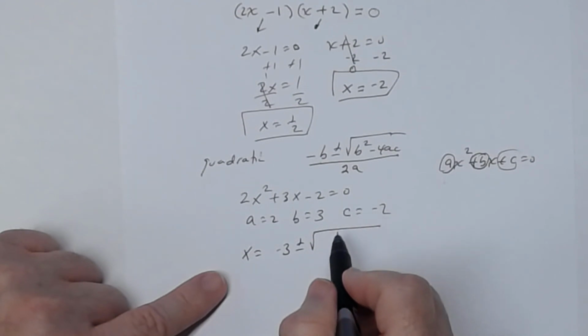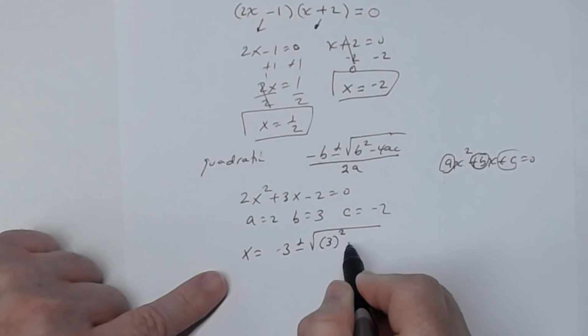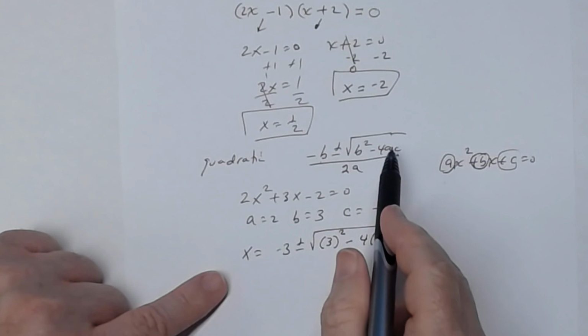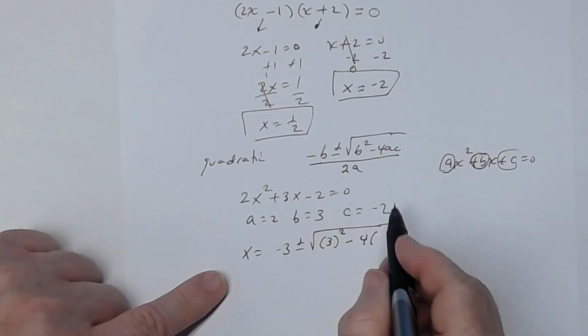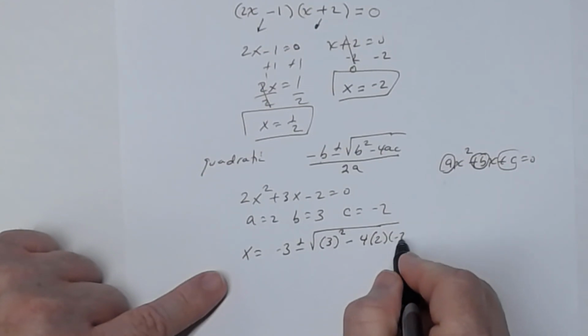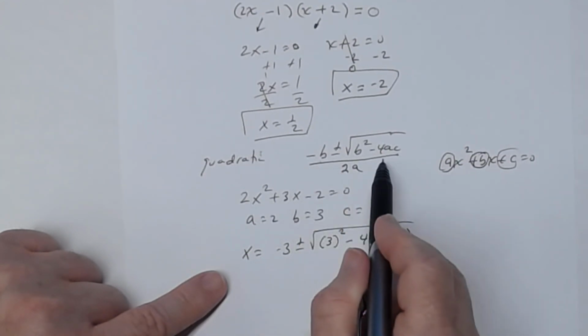Then I take b, always put that in your parentheses. And so b is 3, and I'm squaring that. Then I'm going to subtract 4 times a, which I know is positive 2, times c, which I know is a negative 2. And all of that, so that's, remember I told you about this division symbol.